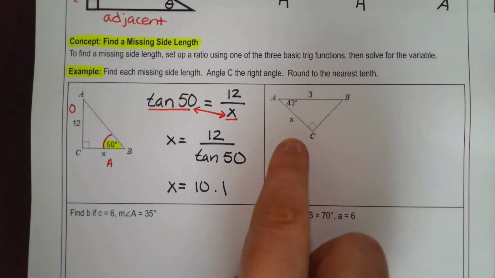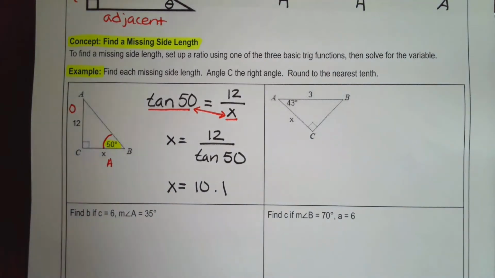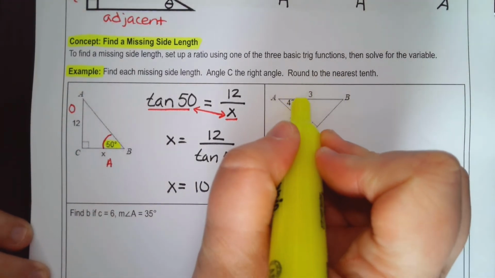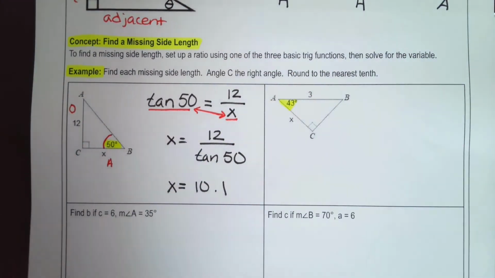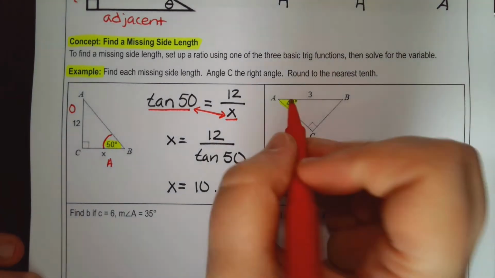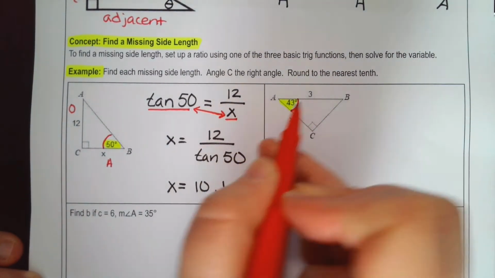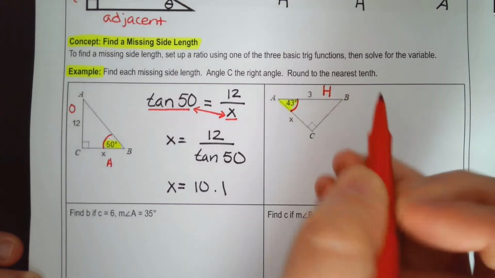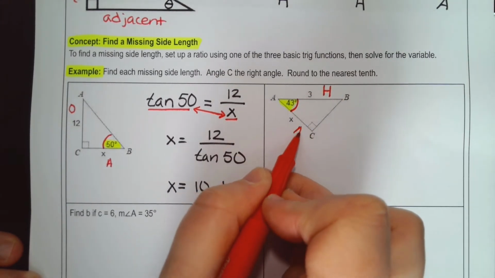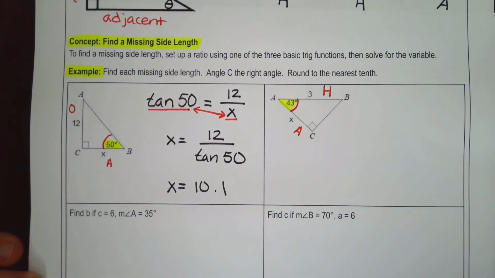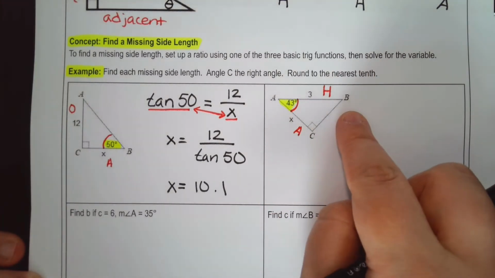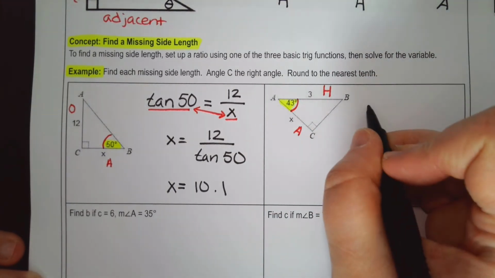All right, our next one. So our angle is 43 degrees. And then again, in relationship to this, we have 3 is our hypotenuse and x is our adjacent. So for adjacent and hypotenuse, we're going to use cosine.